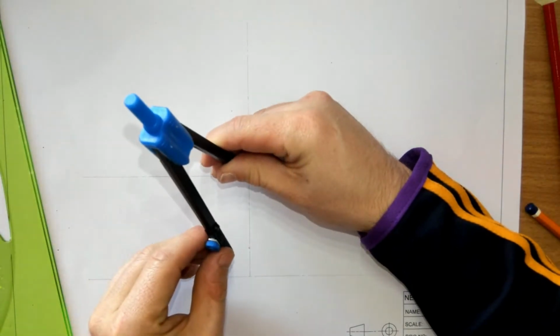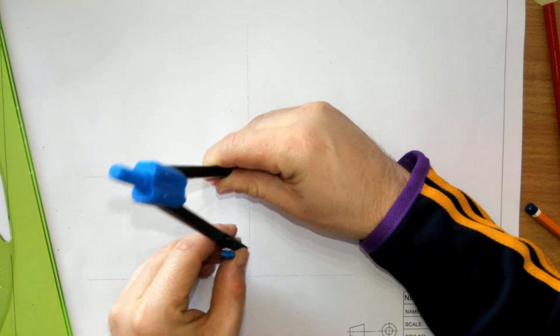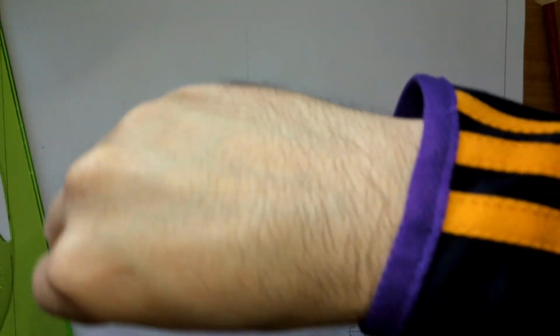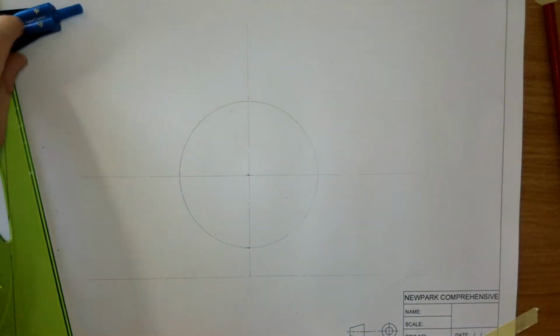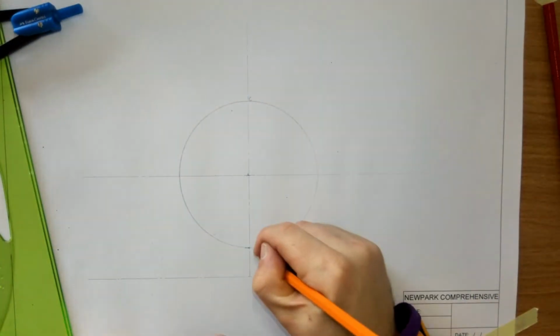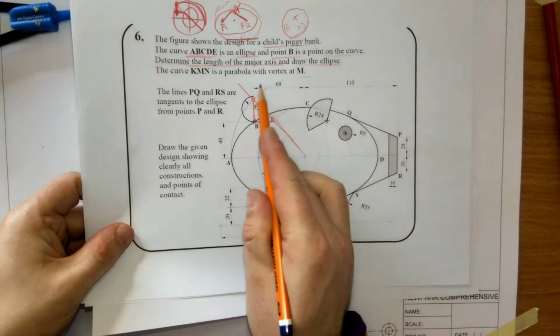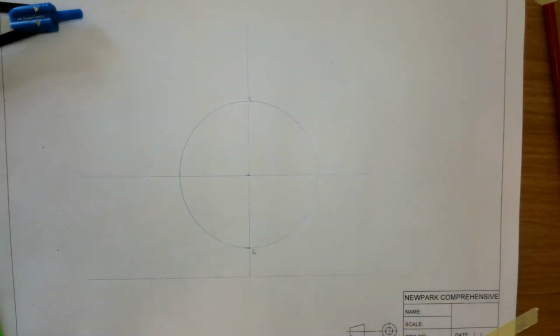That's the center point of my minor circle. I'm going to draw in my minor circle. That's points C and E. Now to find point B, I'm going over 60 and up 40.